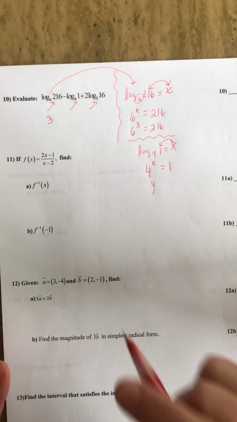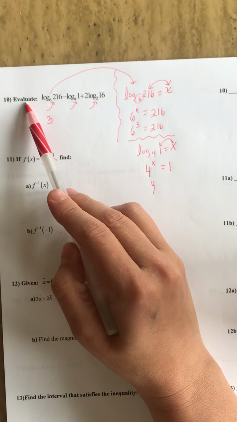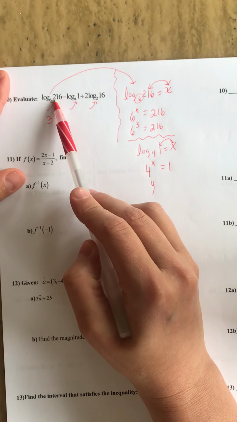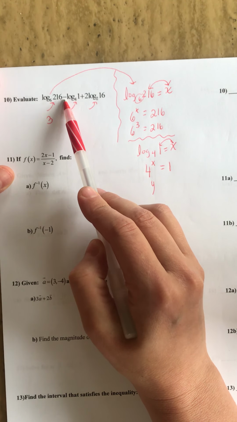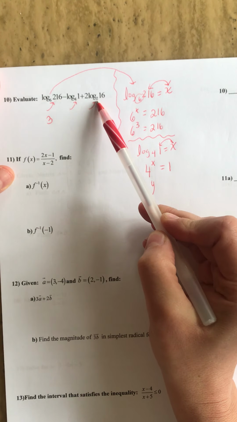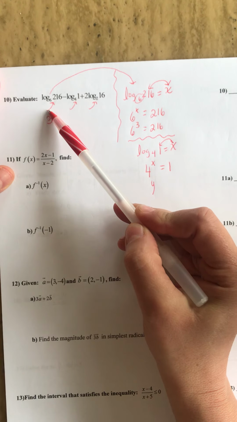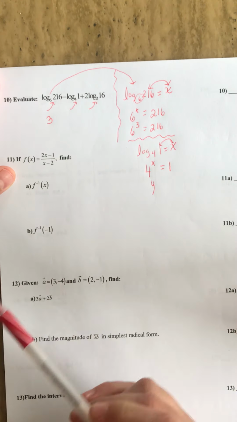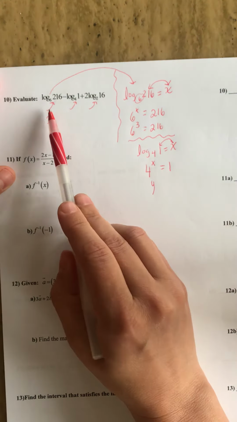So today, question 10, we're going to evaluate log base 6 of 216 minus log base 4 of 1 plus 2 log base 2 of 16. You guys have to realize that these are 3 small little problems. So I'm going to go ahead and focus in on this one first.